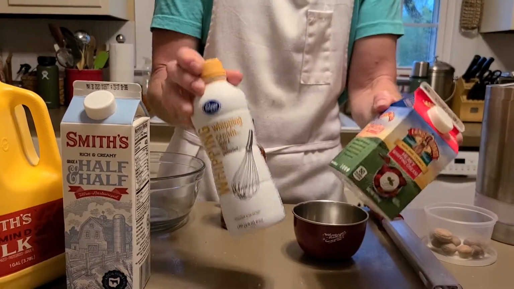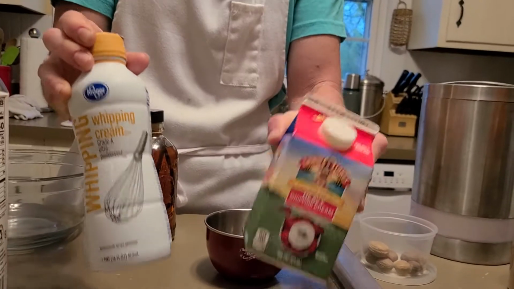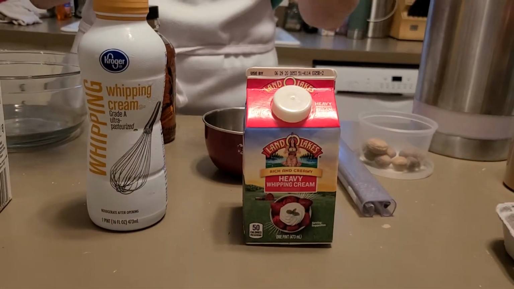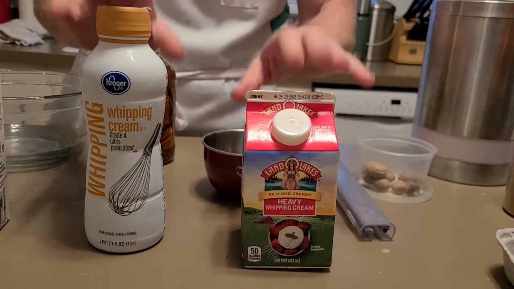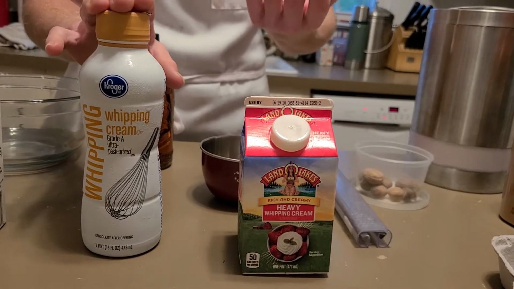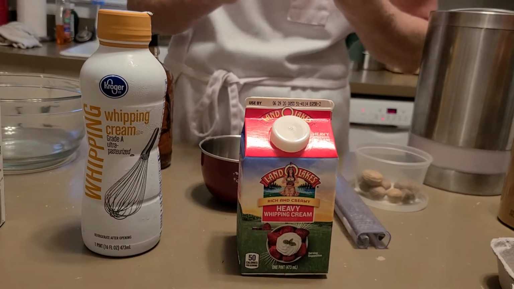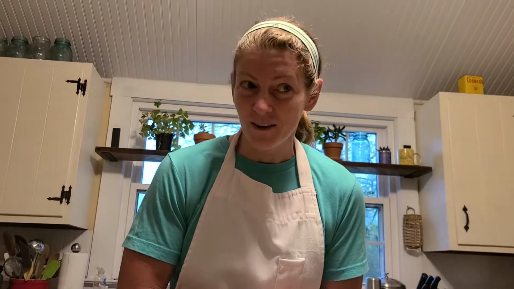Now, these 2 products are high enough in fat that you can actually use them to make whipped cream. And you're also going to be using these products in things like soups, like cream-based soups. So think creamy chicken wild rice soup. Think creamy potato soup, where you're using a cream base in your soup.